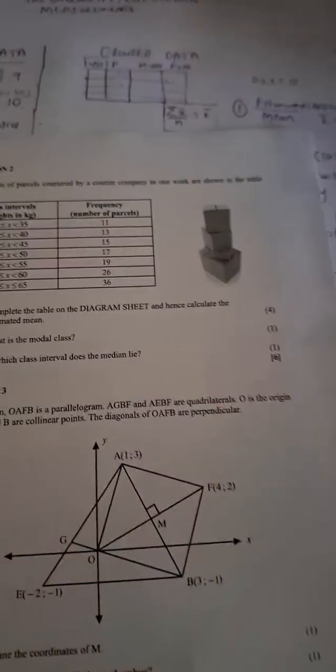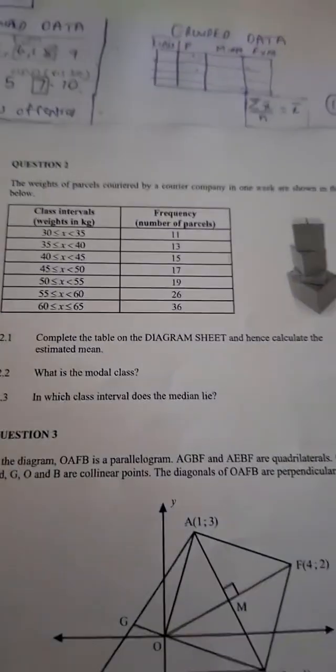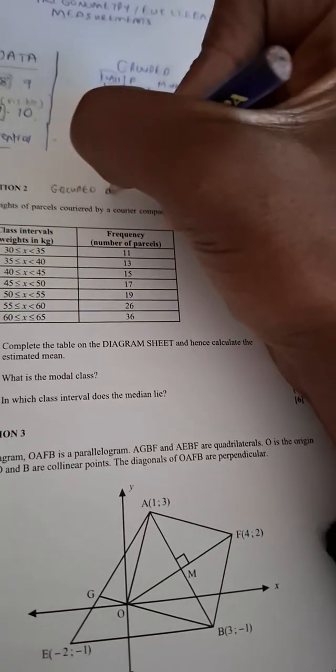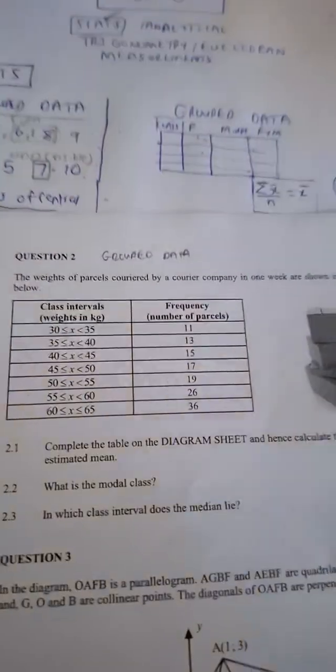Let's go now and look at questions related to grouped data. So when we have class intervals, then we are no longer dealing with ungrouped data, but we are dealing with what? Grouped data.